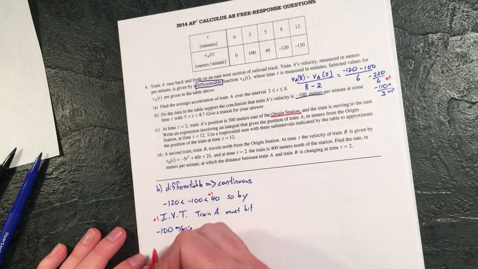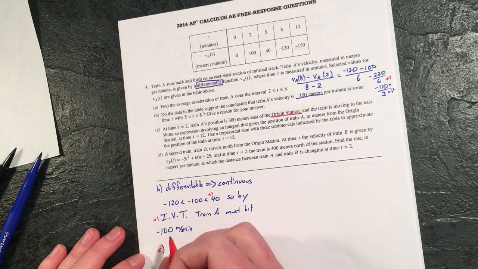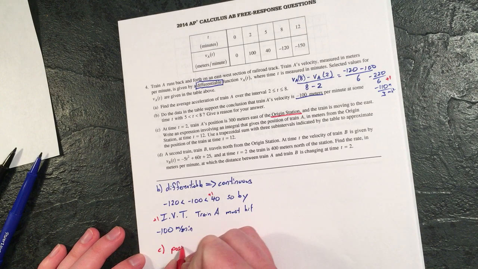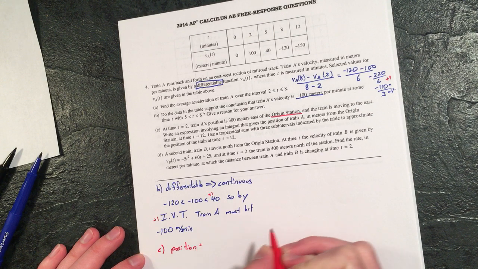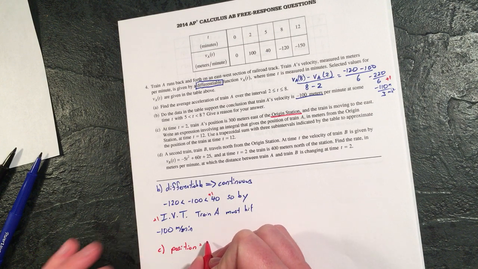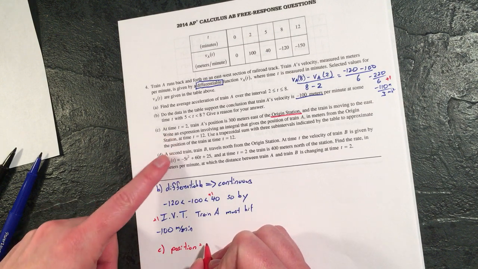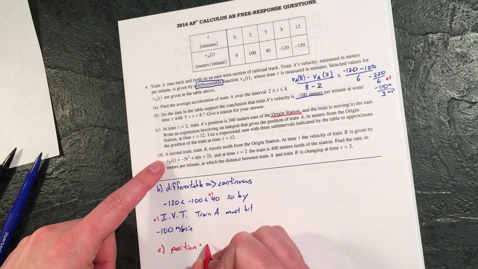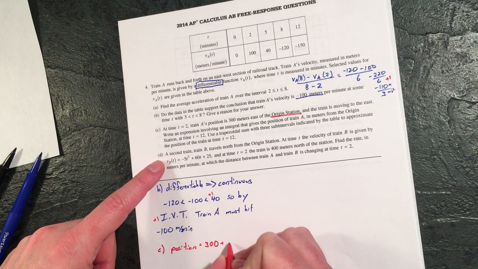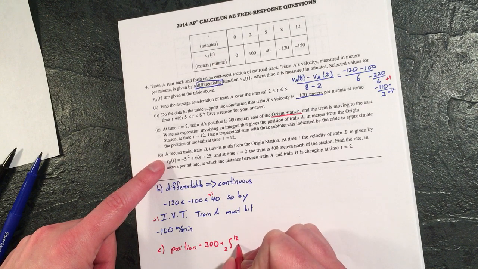So, remembering how we get position from velocity. Our position is typically whatever your starting point is, which here, they say, is 300. And then we're going to add on the integral from 2 to 12 of the velocity of A, and make sure you put dt with that.